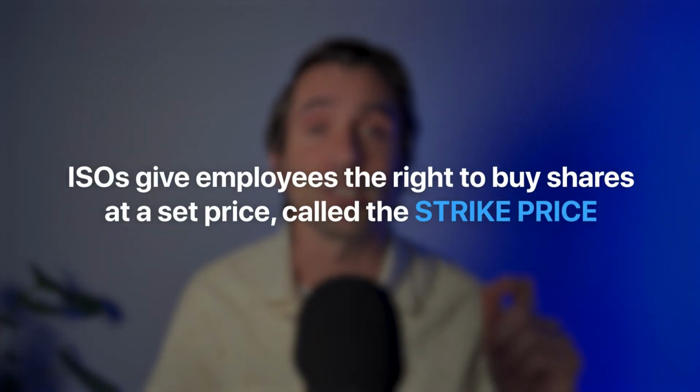ISOs give employees the right to buy shares at a set price, called the strike price. So let's say the strike price is set at 10 cents when they join. If the company grows and the shares become worth $5, they can still buy at 10 cents. They lock in today's price and benefit from future growth. So they don't own anything up front like with restricted stock. Instead, they have the option, essentially a contractual right, to purchase the shares at the locked-in price later on.